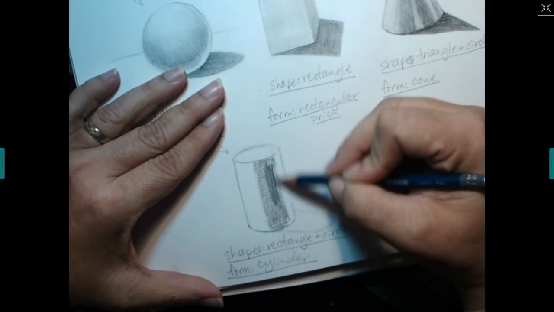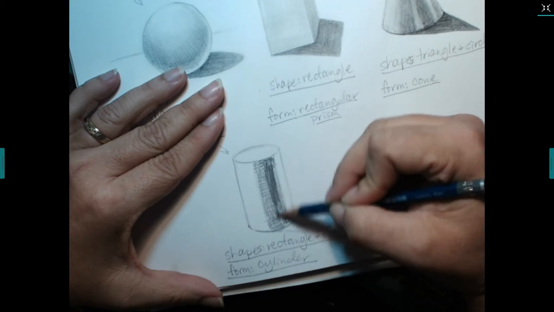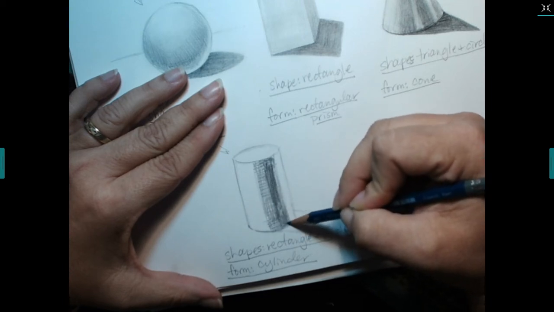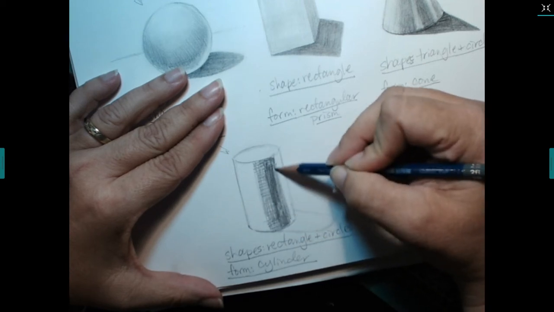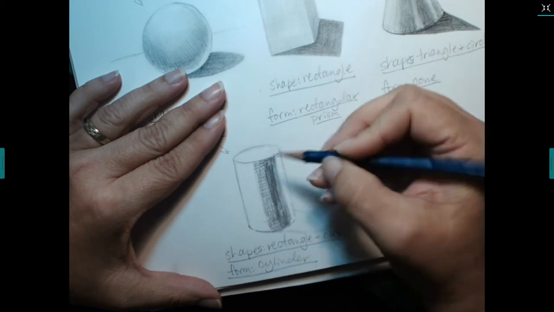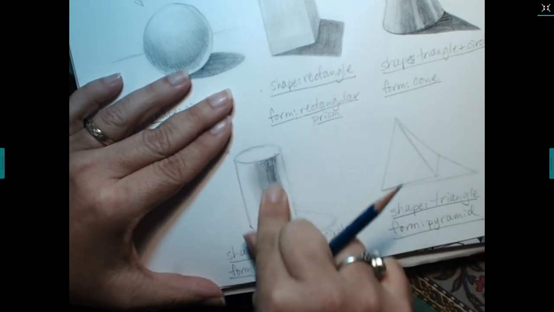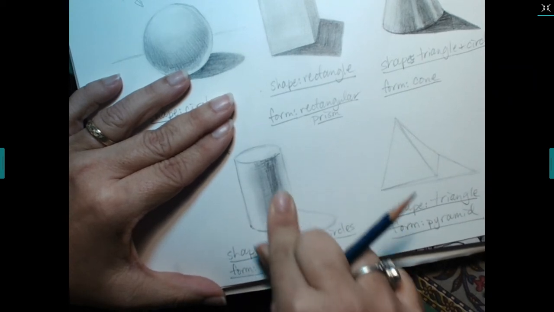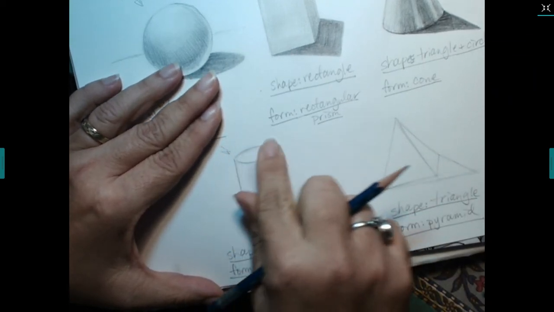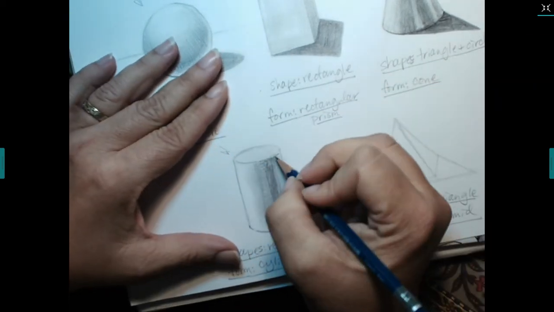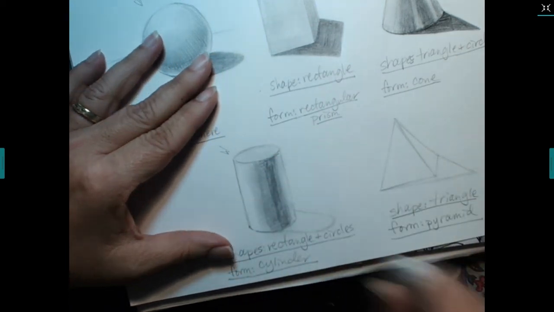So core shadow means the core, the darkest part of your shadow, of your shading. And then fade to mid-tone. You can blend that with your fingertip. And then a little bit of shading on here, but it's going to be lighter.